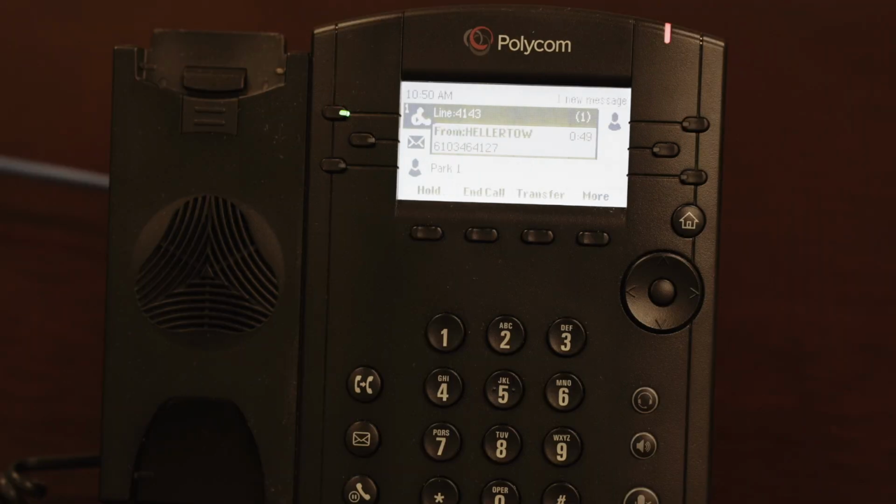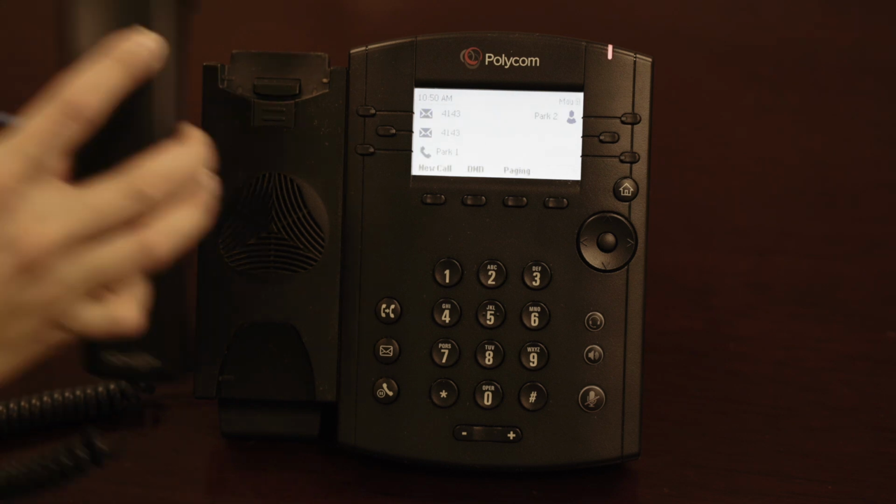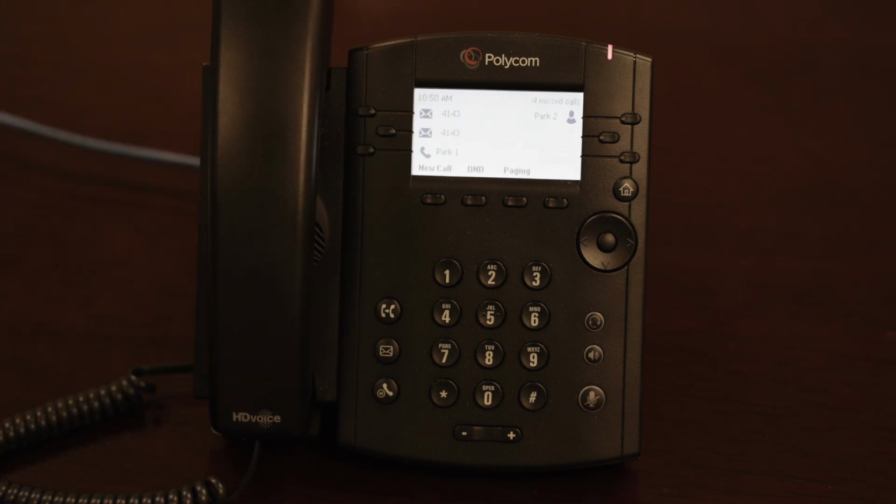A held call puts the call on hold on your phone only. However, if you'd like to share the call to other phones, you may use the park feature. A parked call shares the held call with all phone sets at your site. To put a call in park, tap an available park button. This will transfer the call from your line to a shared parking spot. To resume the parked call, press the associated park key again.